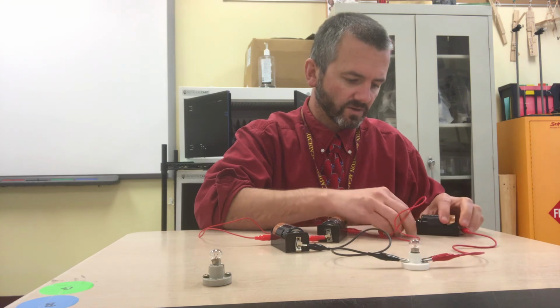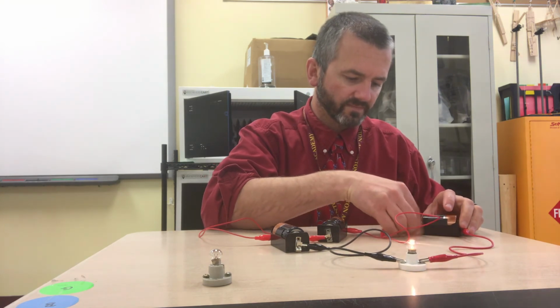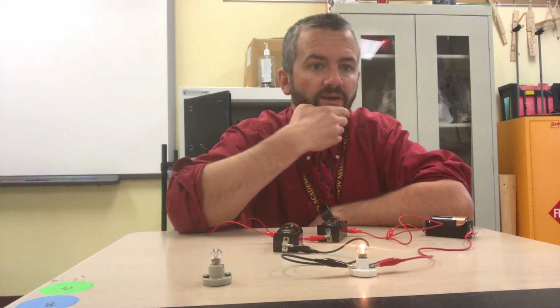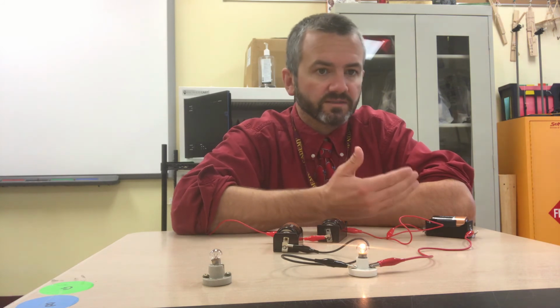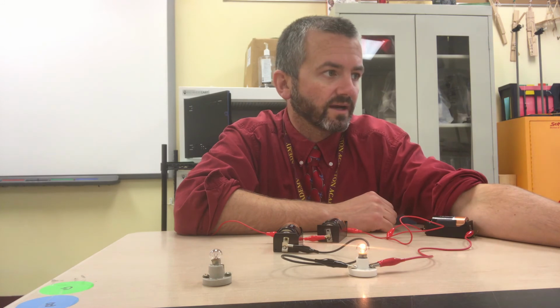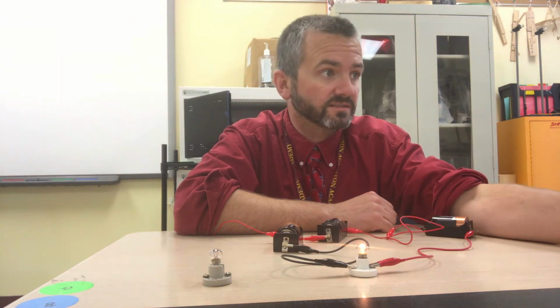Okay, so here would be 3 batteries. Okay, notice how it's even brighter now. Okay, so 3 batteries is even brighter. So then you can go down and answer, as the number of cells increases, what will happen to the brightness of it?